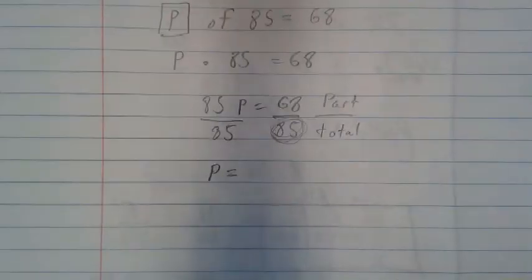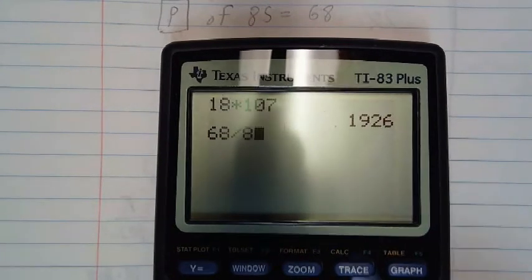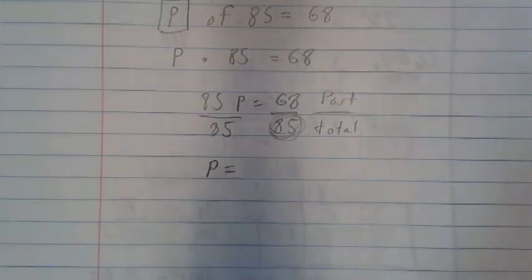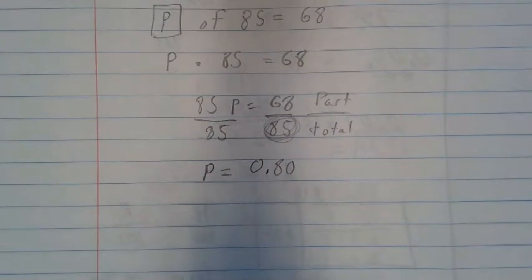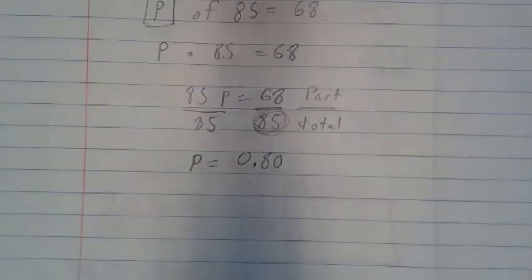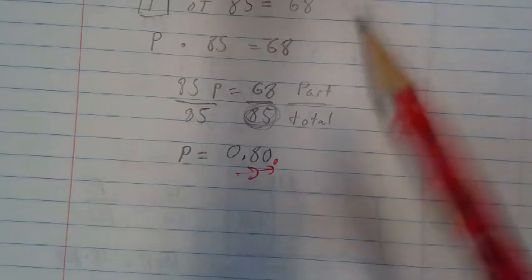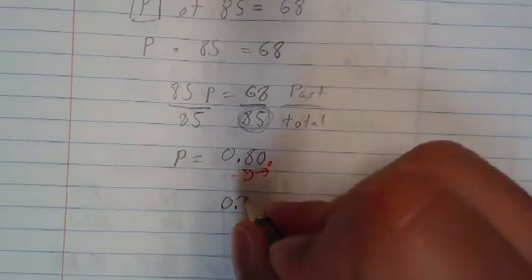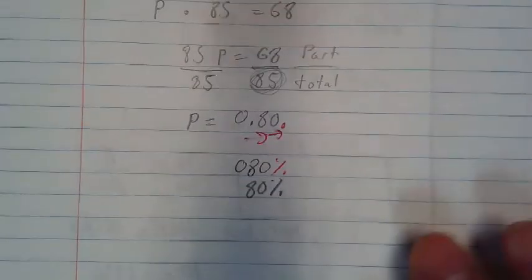So we're trying to figure out the percentage. And again, just go ahead and use a calculator at this point. 68 divided by 85 is 0.8. But here's the deal. We want percentage, right? So what do we have to do if we want percentage? You move the decimal point to the right. 1, 2, there's my decimal point. 80%. That's where the 80% came from. Okay.